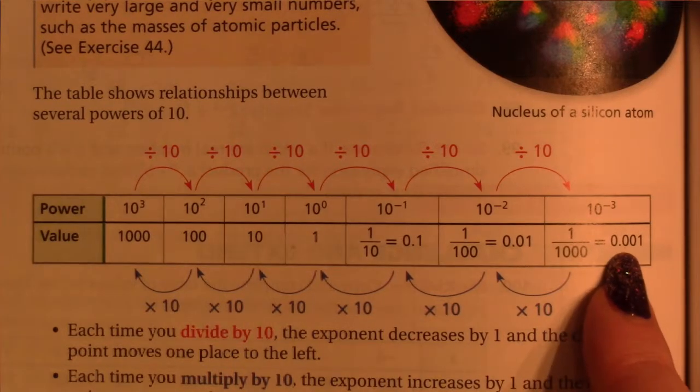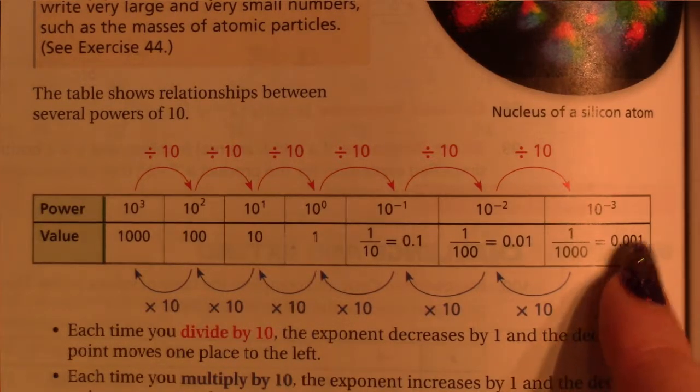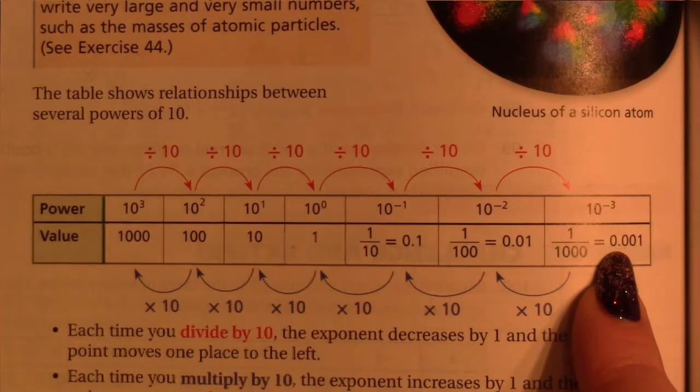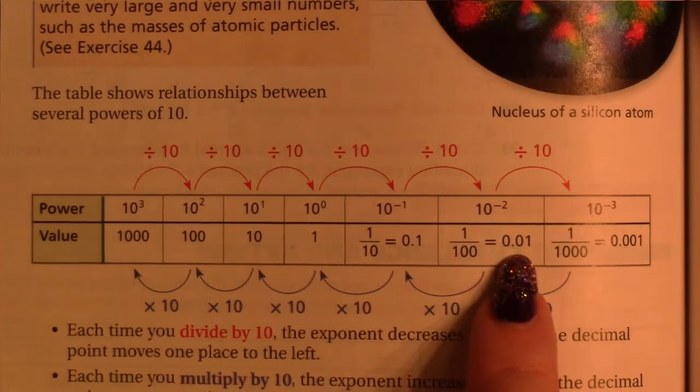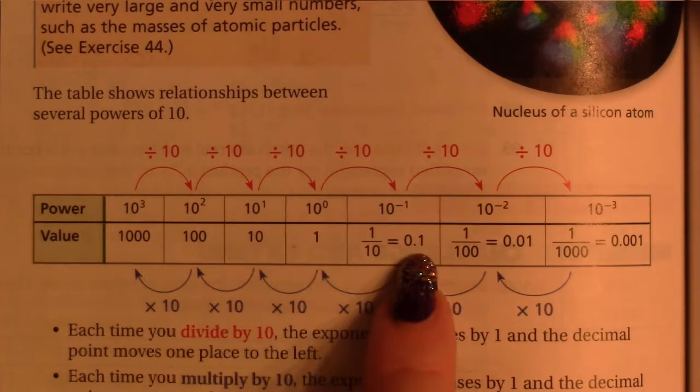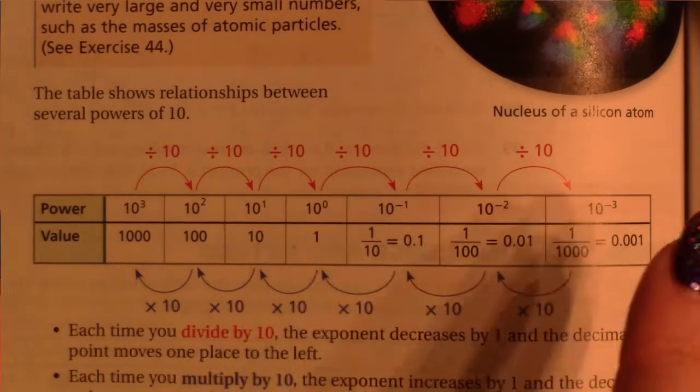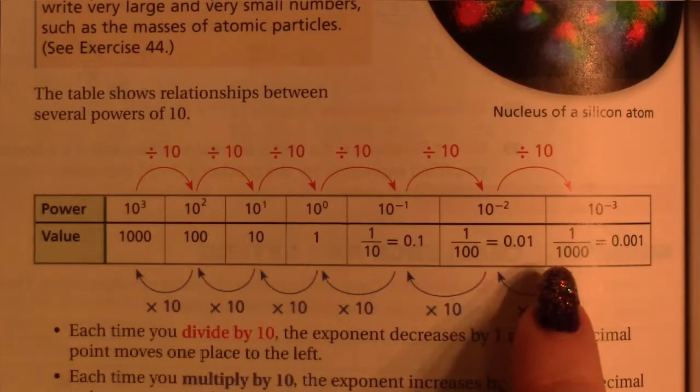You're also seeing that there are 3 decimal places. There are not 3 zeros before the decimal place. There are 3 decimal places. There are 2 decimal places. 1 decimal place. So make sure you have that understanding.